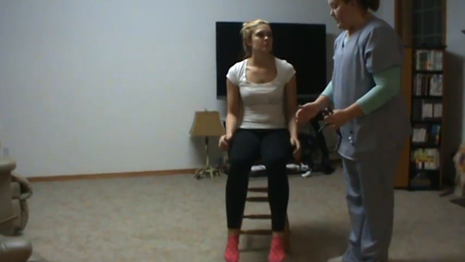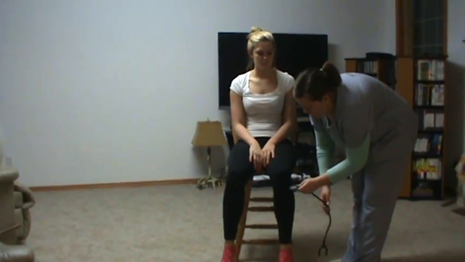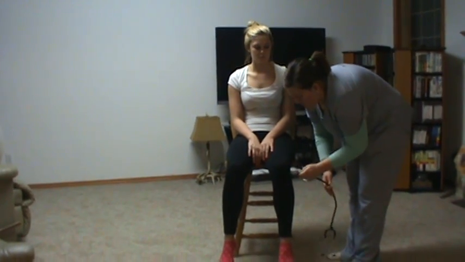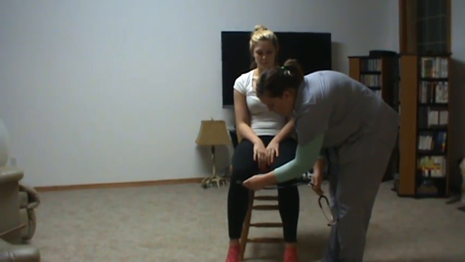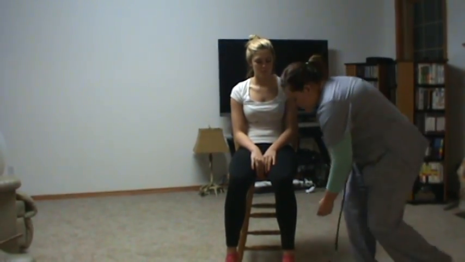Okay. And then it's important that she be relaxed with her feet dangling for the patellar. Okay. For the tendons, you don't want them to have an overreaction to the reflex as well.